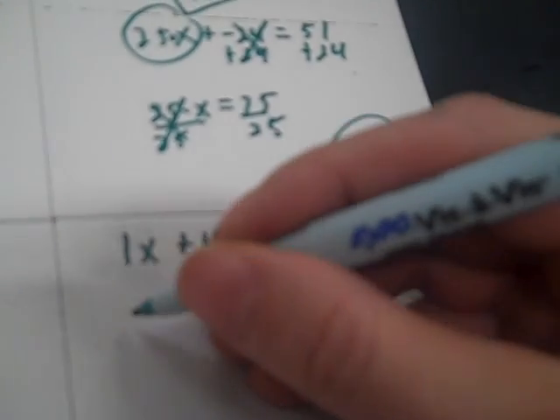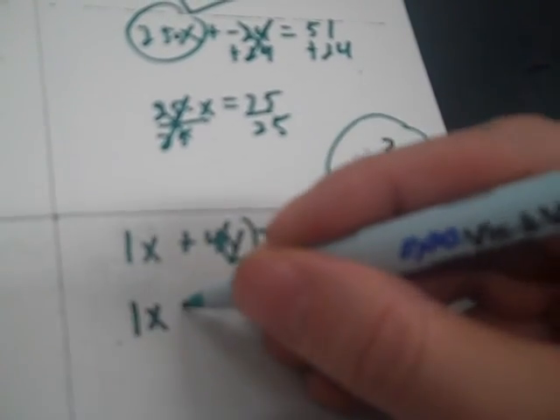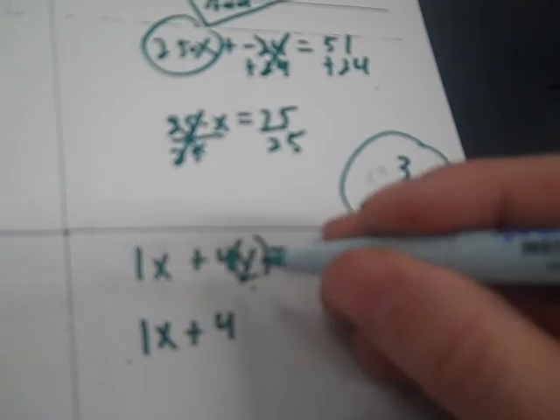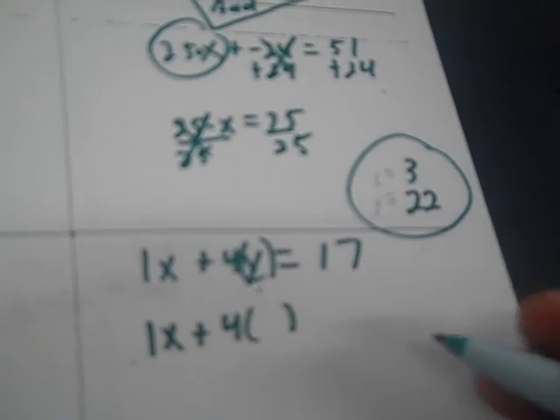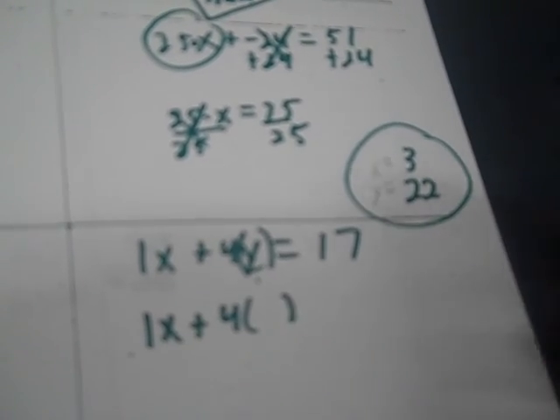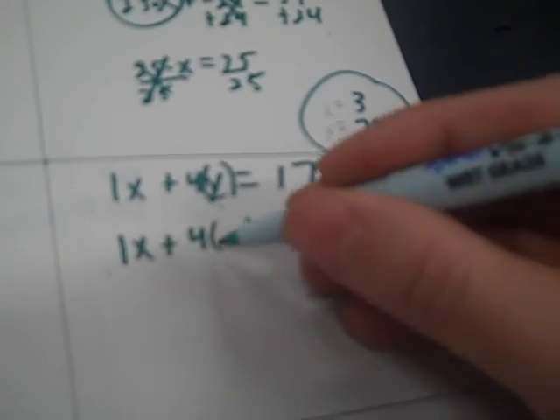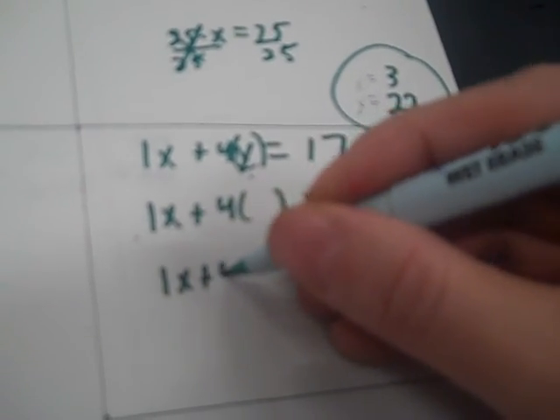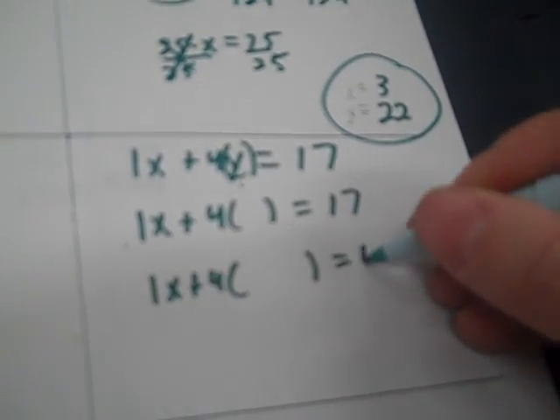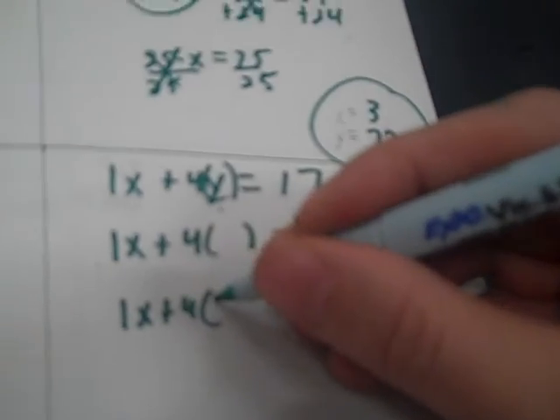Replace the parenthesized variable, which is y, with the expression that is its equal. So I keep the 1, keep the x, keep the plus, keep the 4. Now make a parentheses, keep the parentheses, but don't keep the y inside. Keep the equals, keep the 17. Okay, so I need to widen that so I can fit two things inside, because the y is equal to two things, 1x plus negative 2.